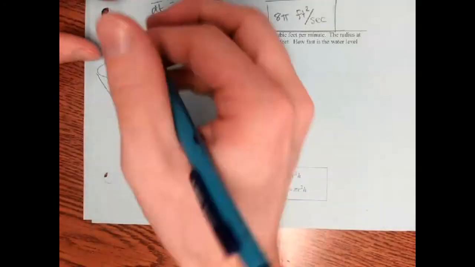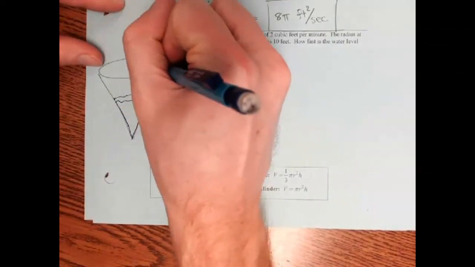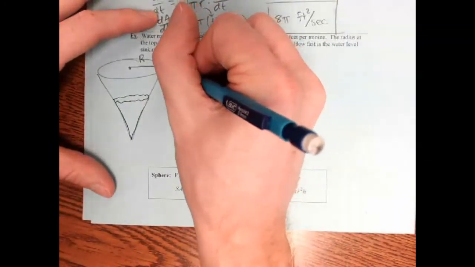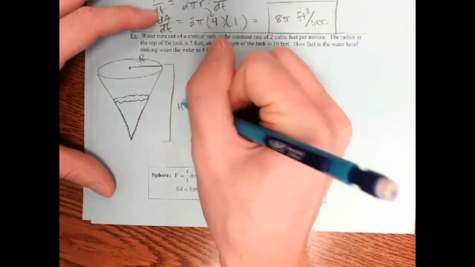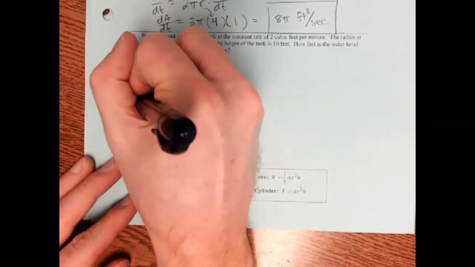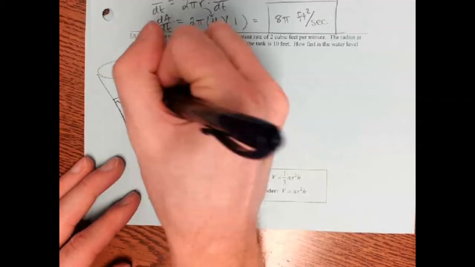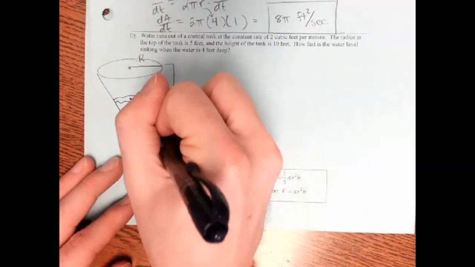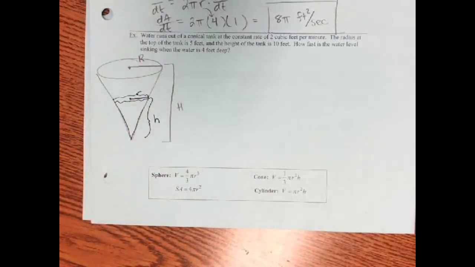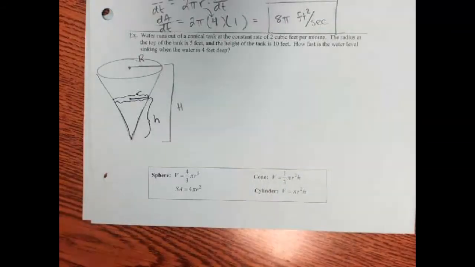Now, I'm going to call the radius of the tank capital R. And then I'm going to call the height of the tank capital H. And then how about the radius of the cone of water? I'm going to call that little r. And then how about the height for that cone of water? I'm going to call it little h. So the big capital letters are the dimensions of the tank. The lowercase letters are going to be the dimensions of your volume, or your shape of water.